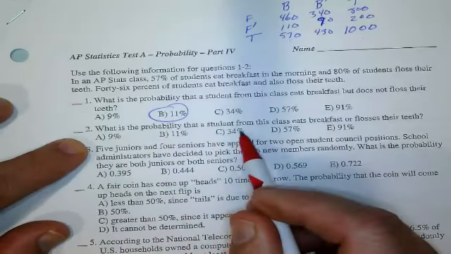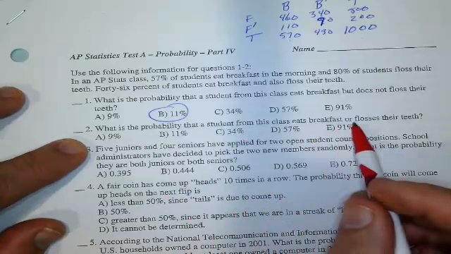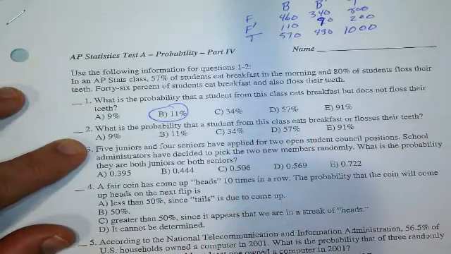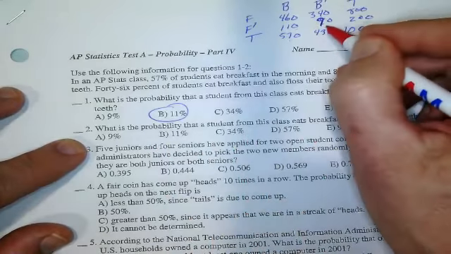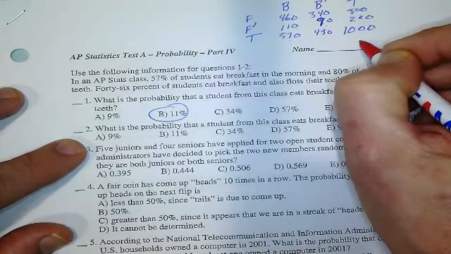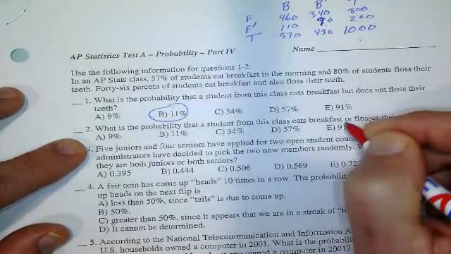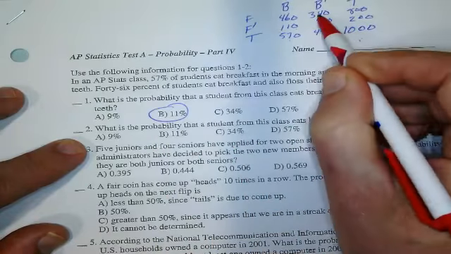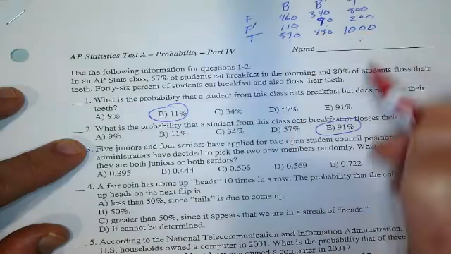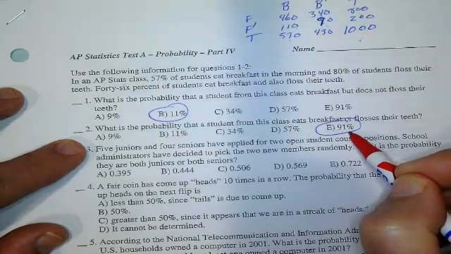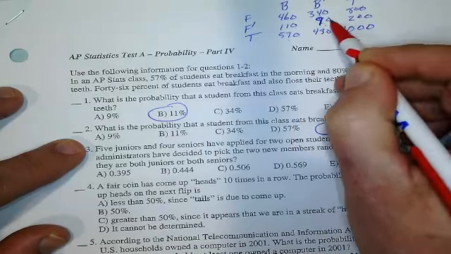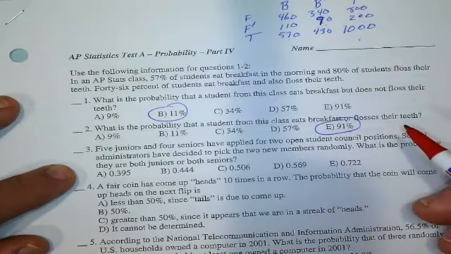What is the probability that a student from the class eats breakfast or flosses their teeth? Okay, so this plus this plus this, or 90 taken from 1,000. So that's 91%. 340, 460, 110 equal 910, or 91%. Or you could have subtracted 1,000 minus 90 is 910.